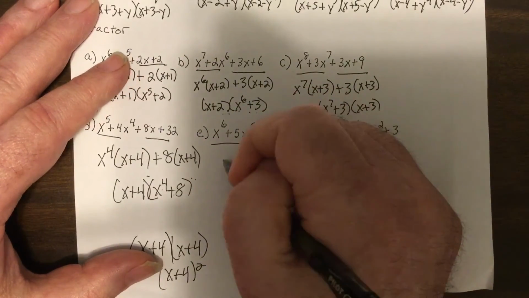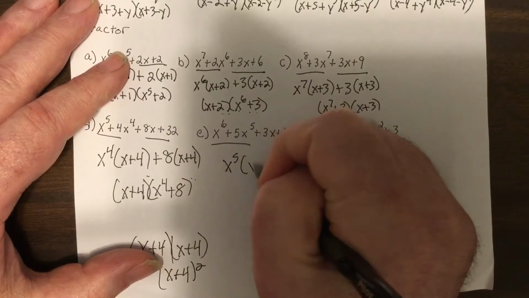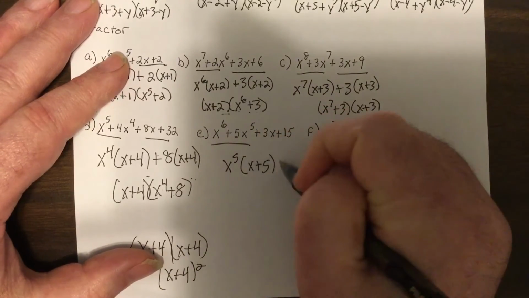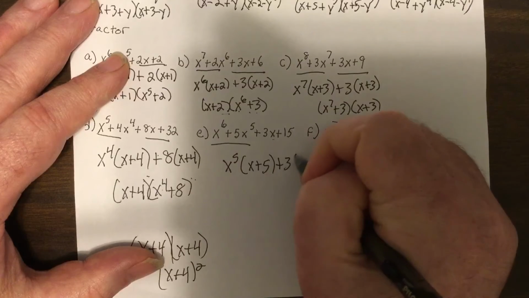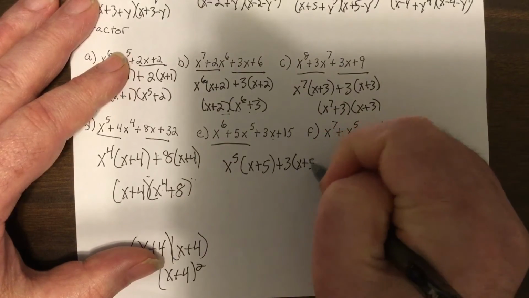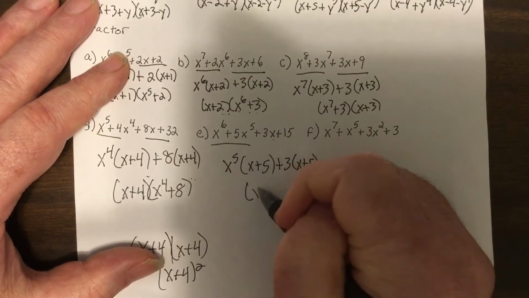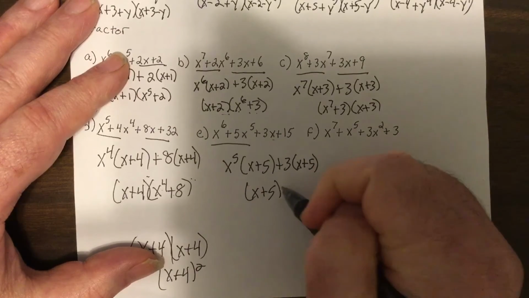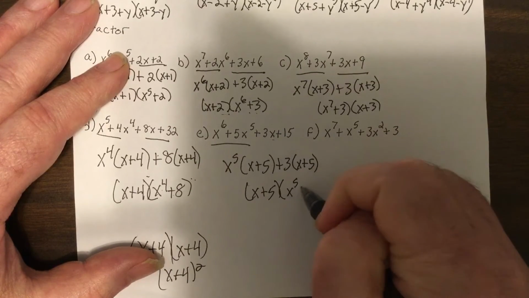Here, factor out the x to the 5th. That'd be x plus 5. Plus factor out the 3, x plus 5. So it'd be x to the 5th plus 3 times x plus 5.